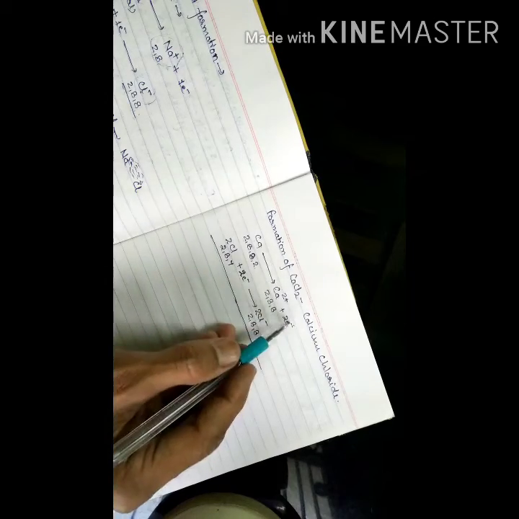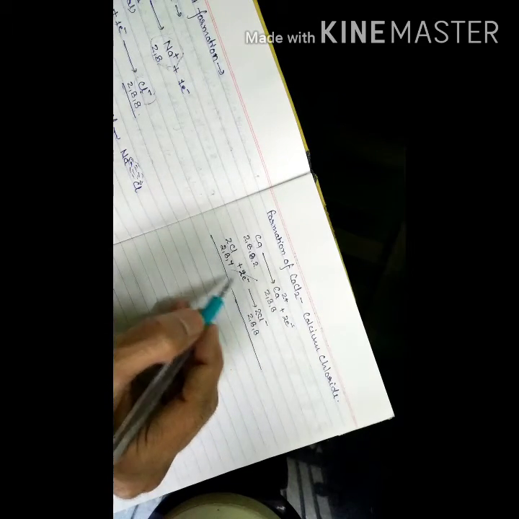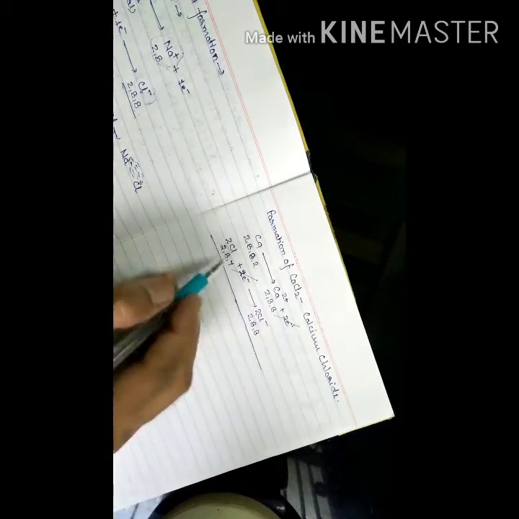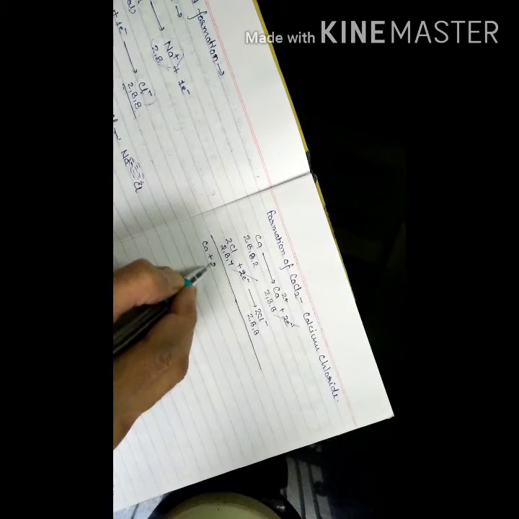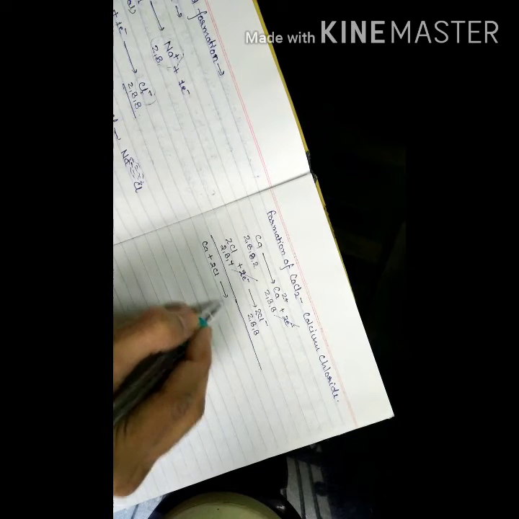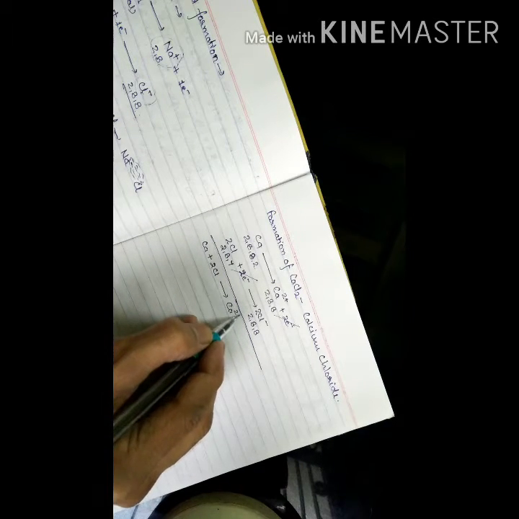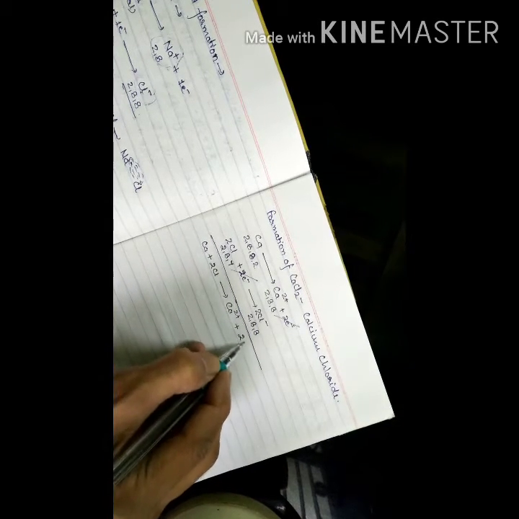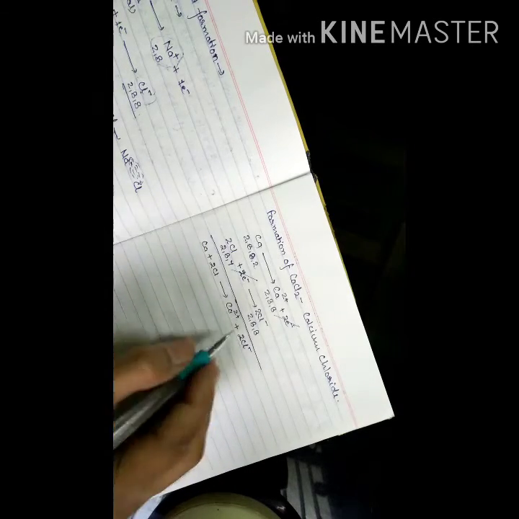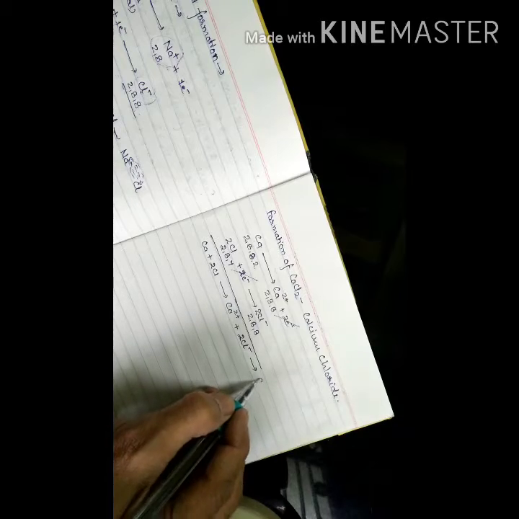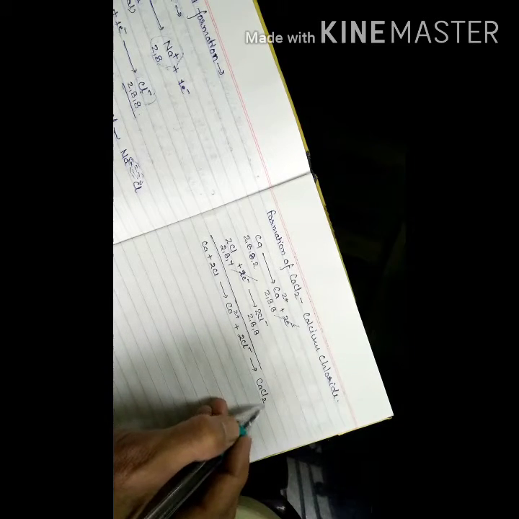Now, on both sides there are electrons, we can cancel them like this, and the overall reaction is Ca plus 2Cl gives Ca2 plus and 2 Cl minus, 2 negative charge, 2 positive charge. So this will result in the formation of CaCl2.